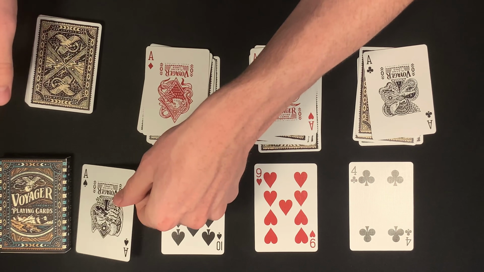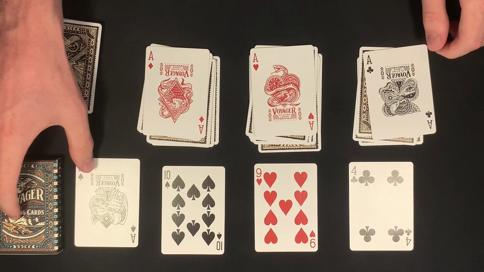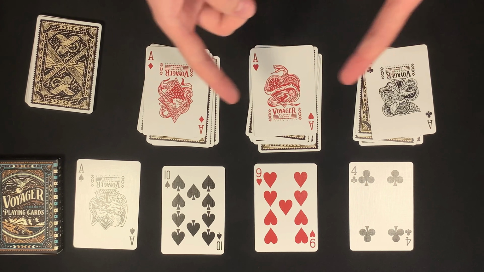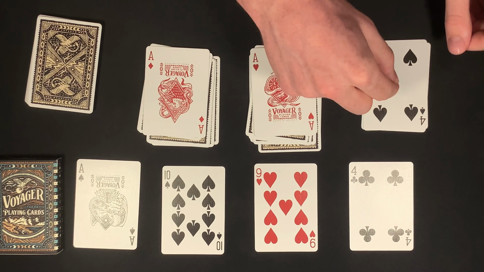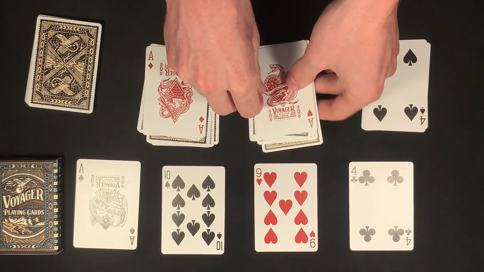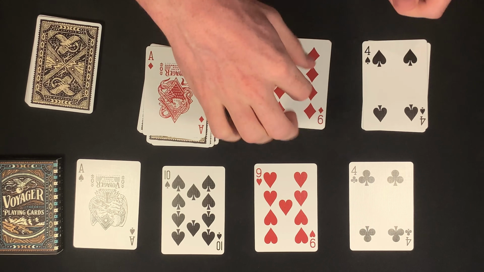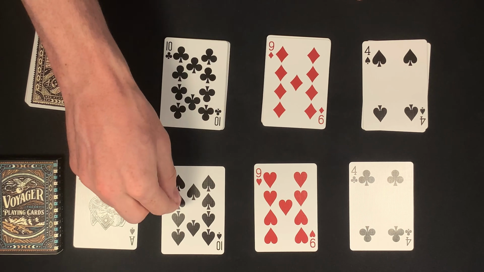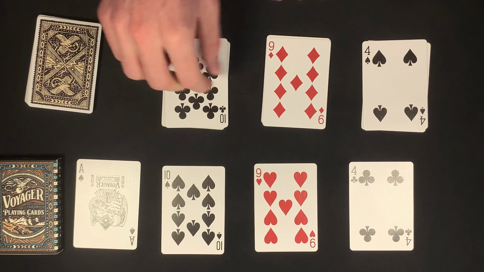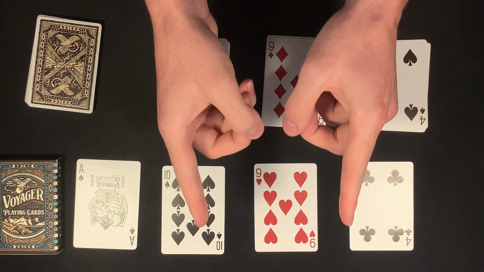But guys, that is not the entire trick, because we are now going to take a look at the cards that are on the bottom of each of these piles. And you will notice the bottom card of this pile is the soulmate to the 4 of clubs. Right here, the 9 of diamonds is the soulmate to the 9 of hearts. And lastly, the soulmate to the 10 of spades is the 10 of clubs. So the bottom cards were all the soulmates of my spectator selections.